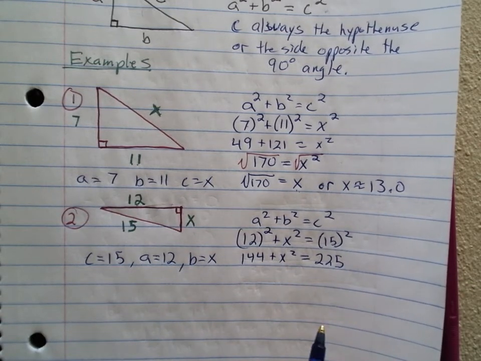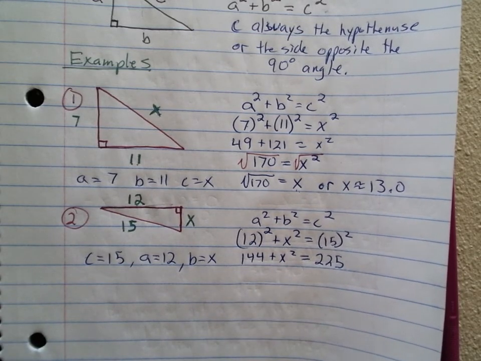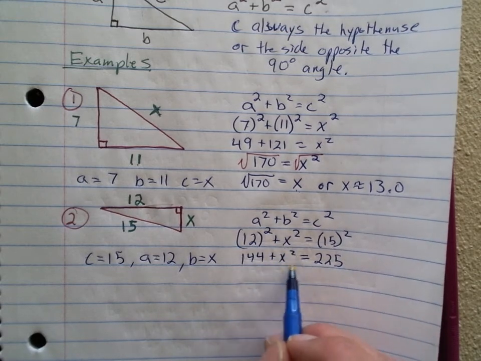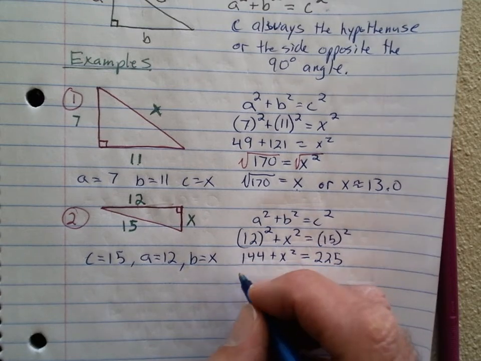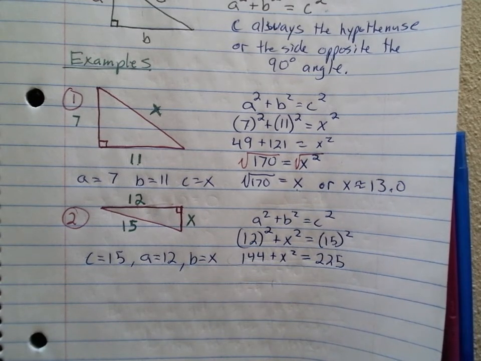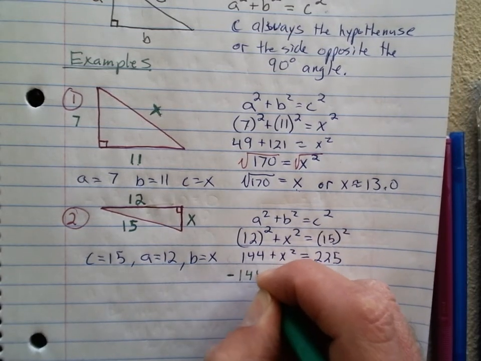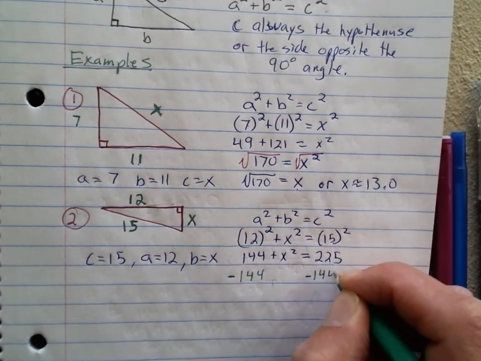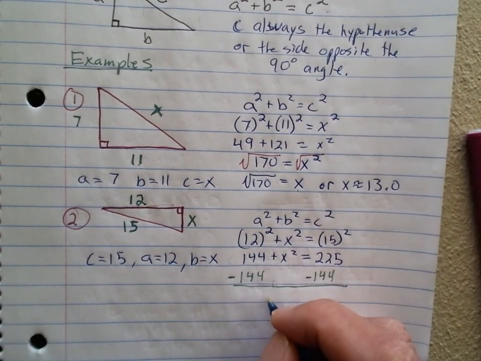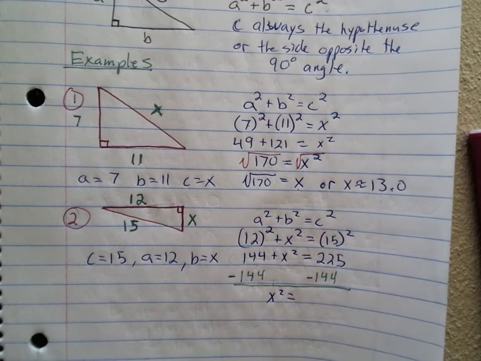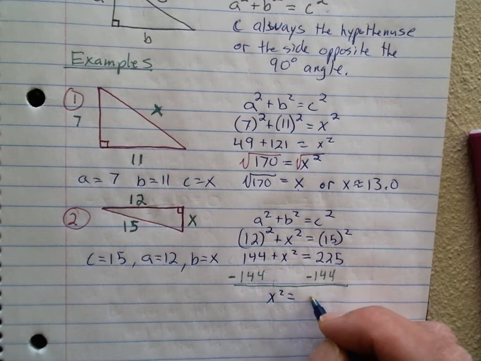Now, we have to solve this equation. So we need to actually do a balancing step. I want x squared to be by itself on this side, which means I need this 144 to go away. So my balancing step is going to be to subtract 144 on both sides. Okay? So that's going to leave me with x squared equals, and then 225 minus 144 equals 81.